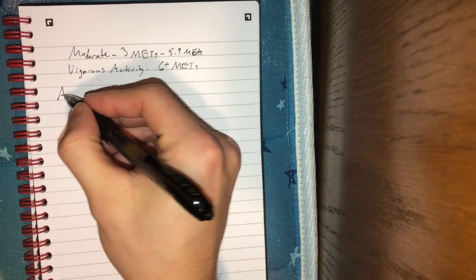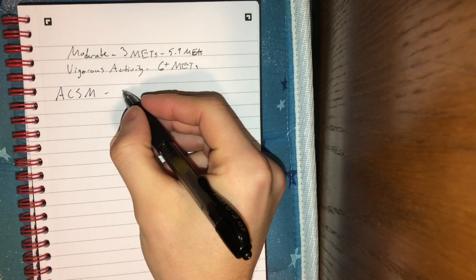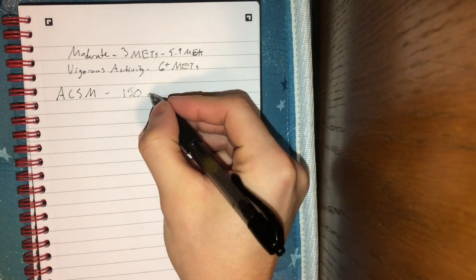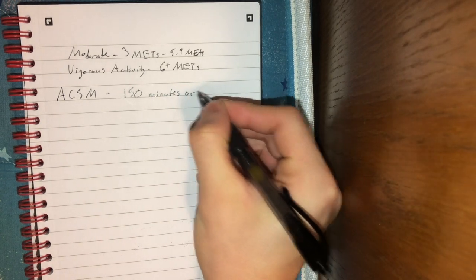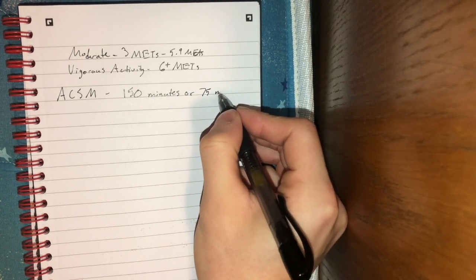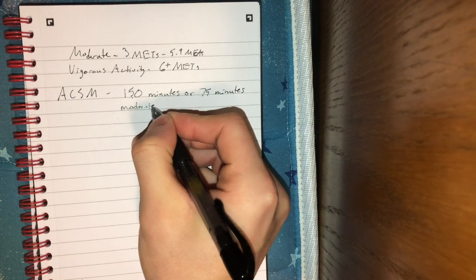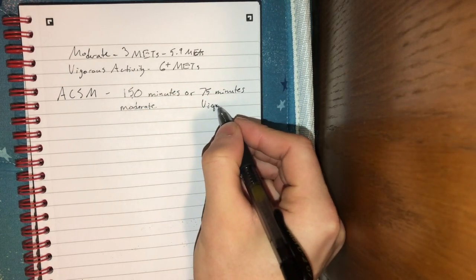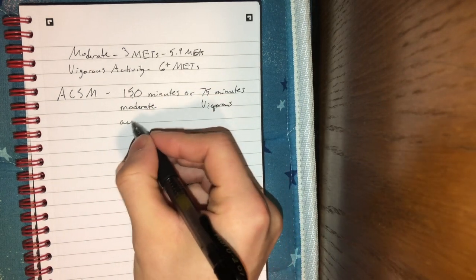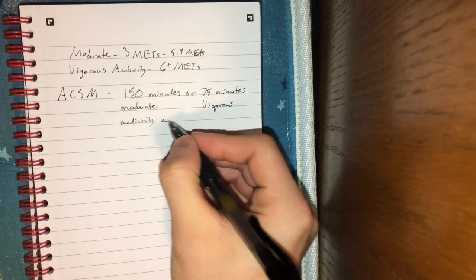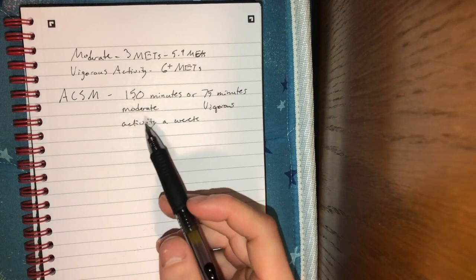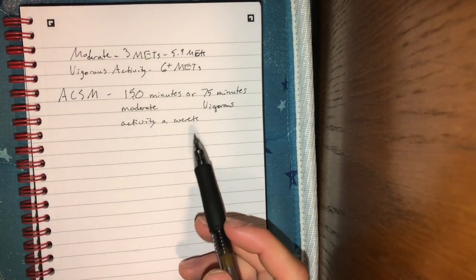The American College of Sports Medicine has given us some nice public health goals for us to reach. And that is 150 minutes of moderate or 75 minutes of vigorous activity a week. So 150 minutes of moderate activity a week or 75 minutes of vigorous activity.